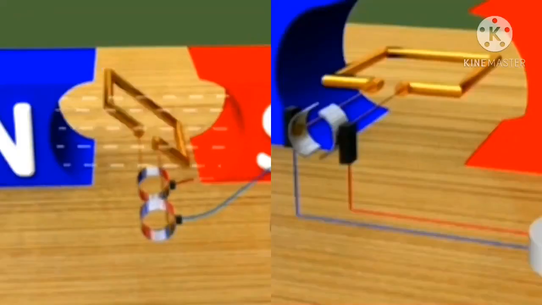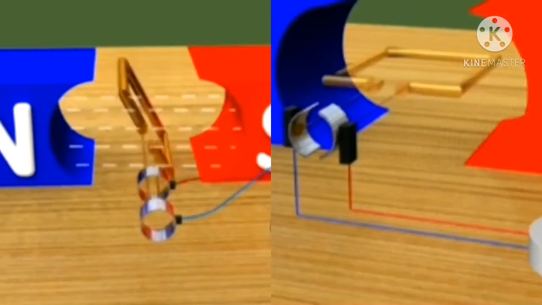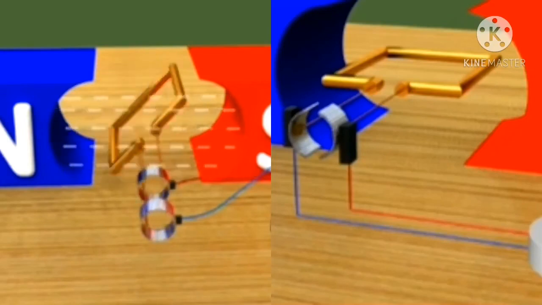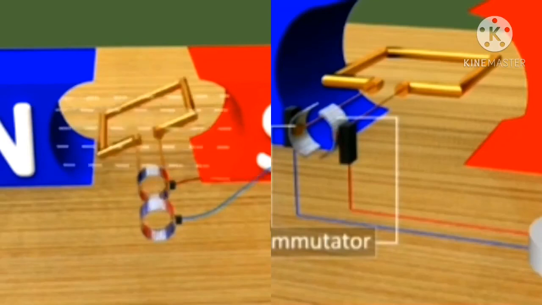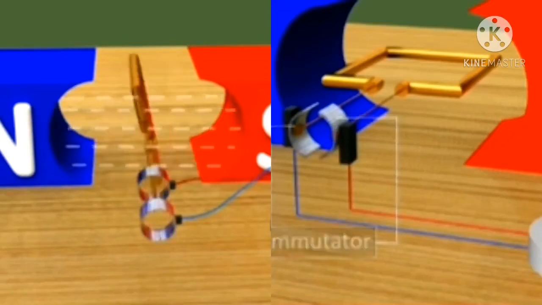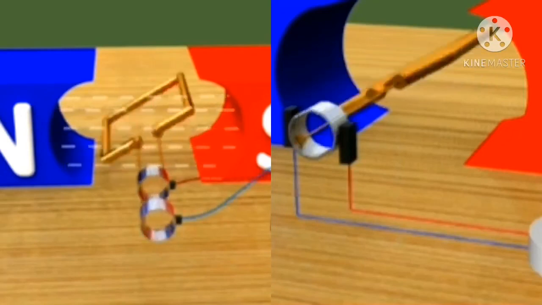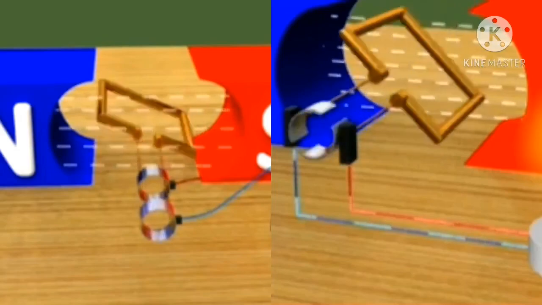Children, what is the difference between an AC generator and a DC generator? Yes, in an AC generator, the ends of the coil are connected to two slip rings. In a DC generator, the ends of the coil are connected to two half slip rings. AC current changes the direction of charge flow periodically.